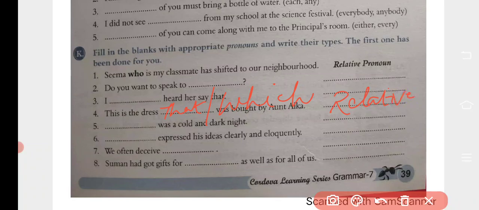Dash was cold and dark night. So you can say it was dark and cold night. And this is what? It is what? Personal pronoun. So it is personal pronoun. Next here is, dash expressed his ideas clearly and eloquently. So here you can do he expressed, she expressed, but she you cannot do because here it is he. So with that you have to do he only, right? And he is what? Personal pronoun.